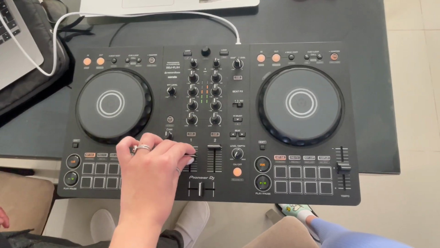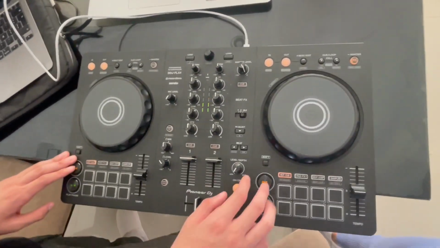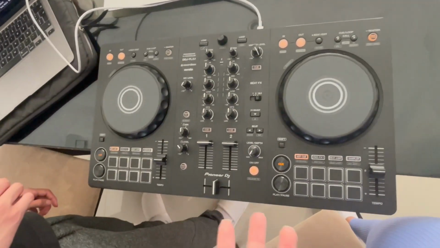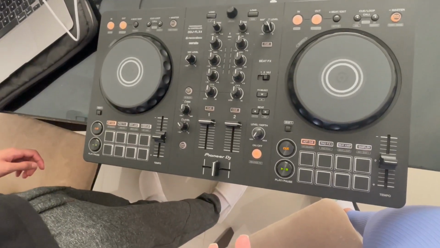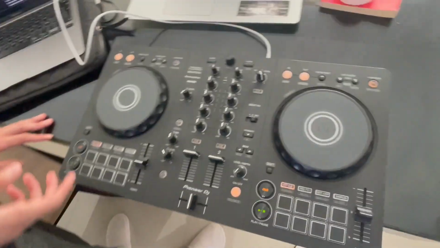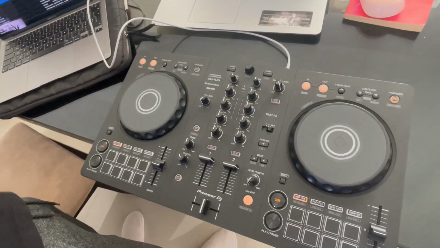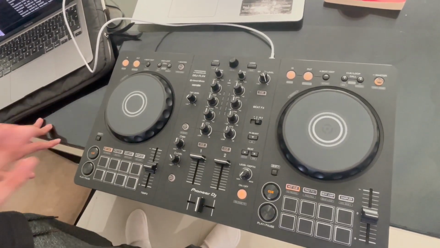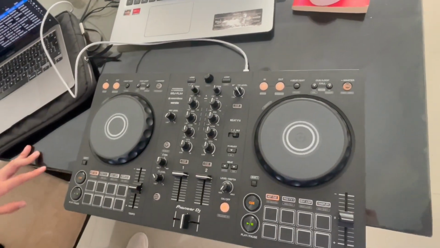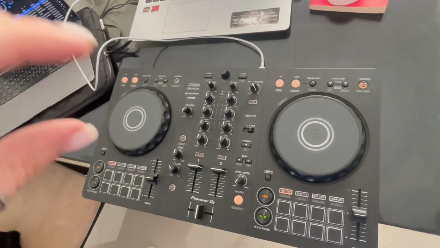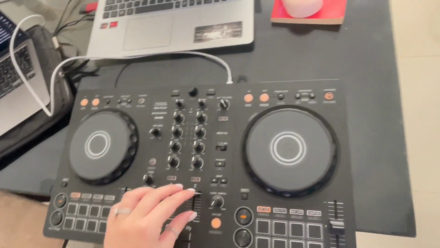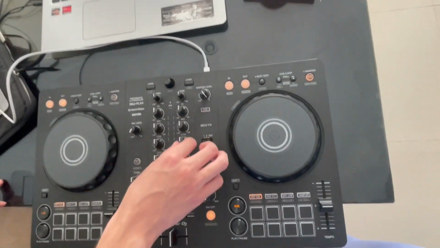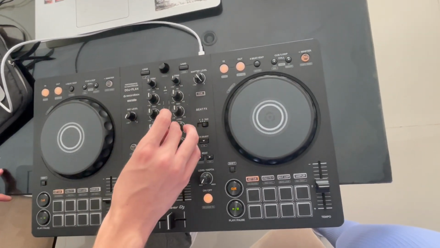When you mix one song with the other, when the first song is ending you play the other song and then you can apply the tools I taught you, the highs, the mids, or the lows.